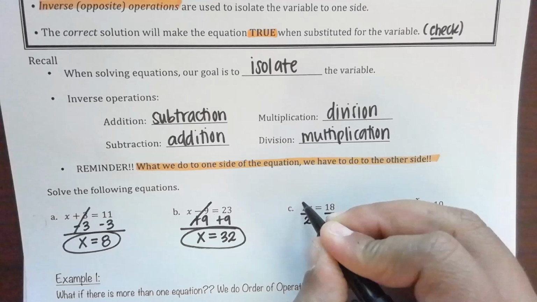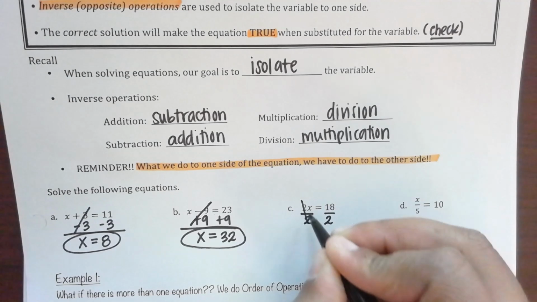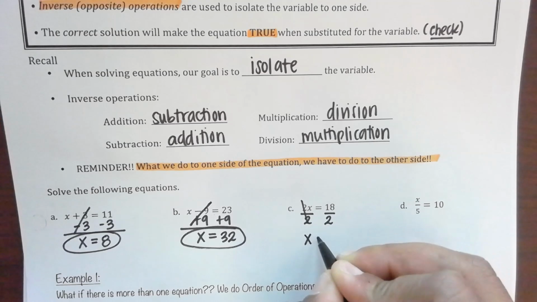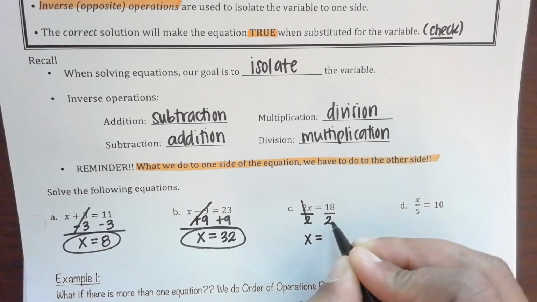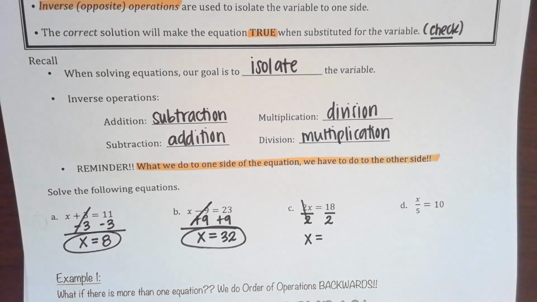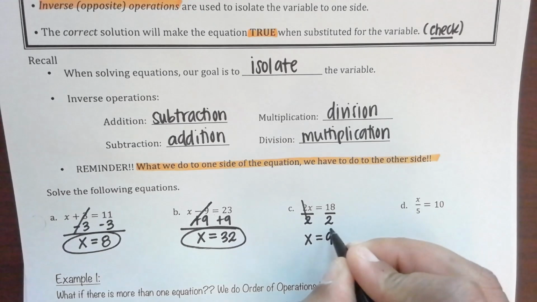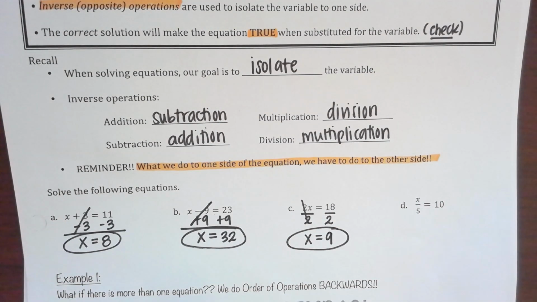What happens to these 2's? What's brought down behind that? Type in 18 divided by 2. Give people time. What did y'all get? Any questions on this one?